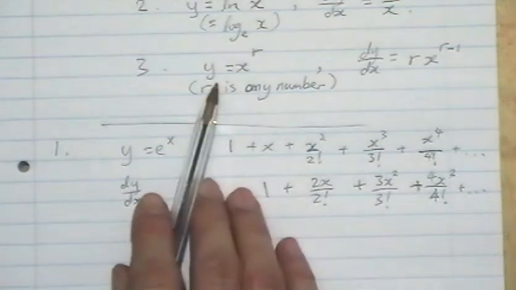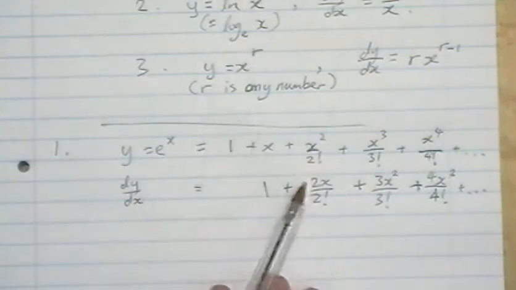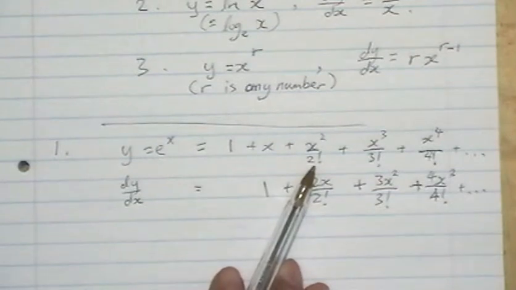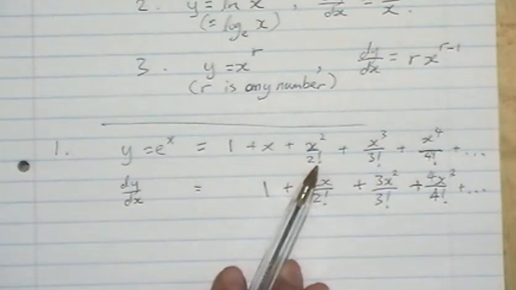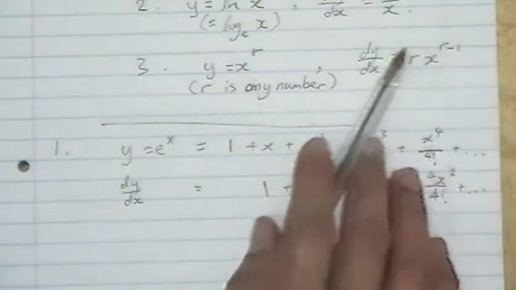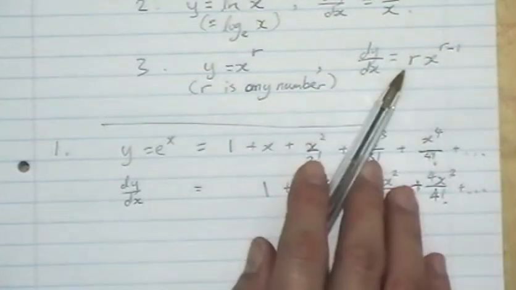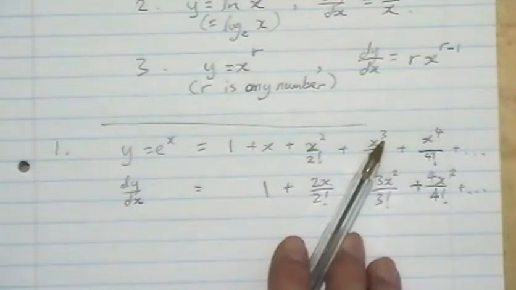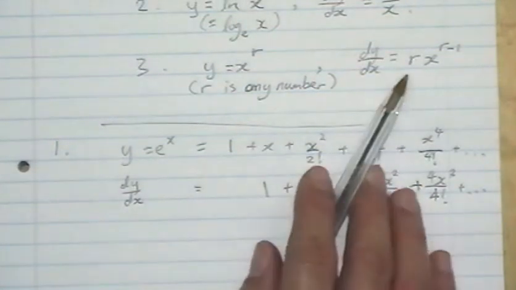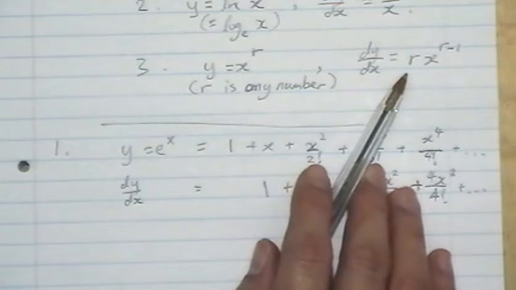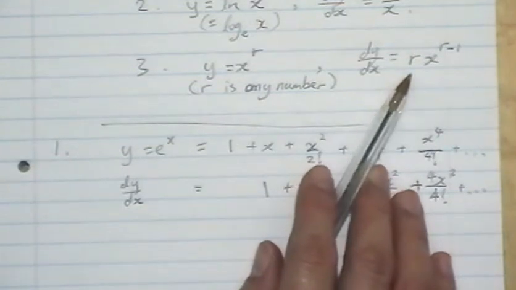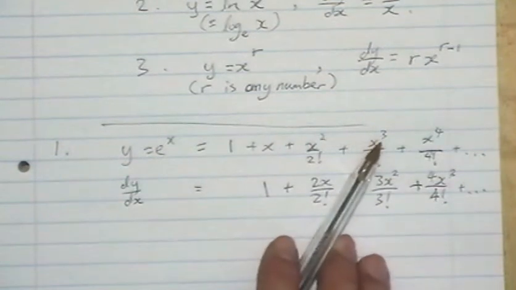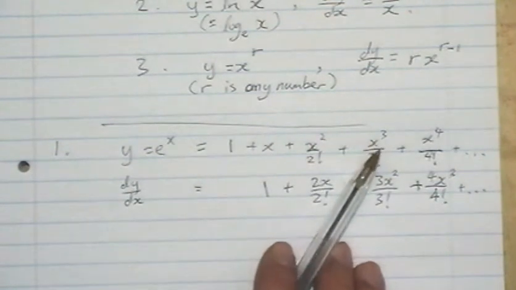Well, I can't, unless I can prove that this formula is true when r is a whole number, using a different method, just for the case when r is a whole number. And this I shall do in a separate session.